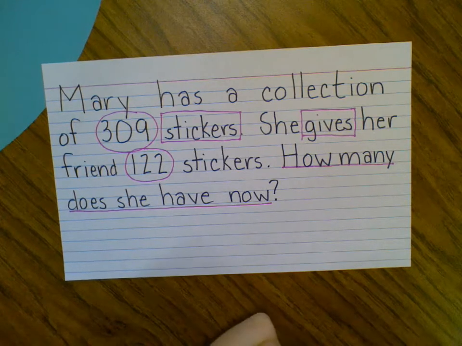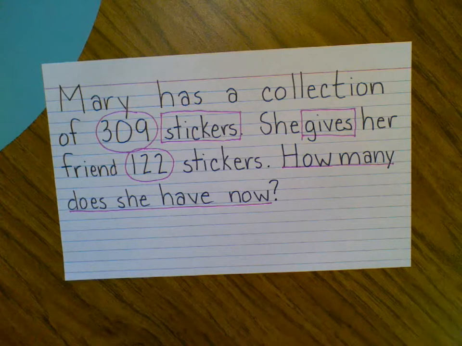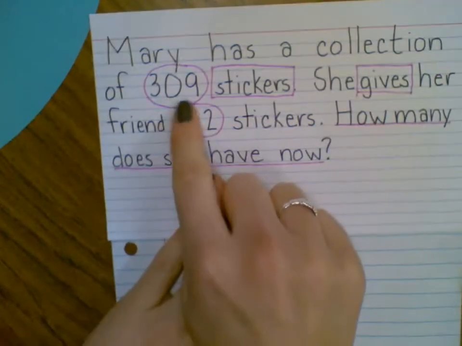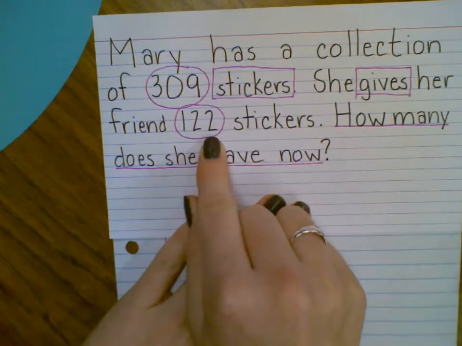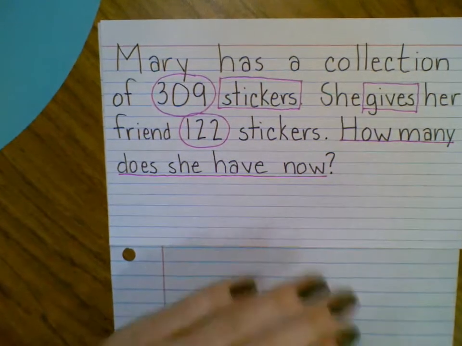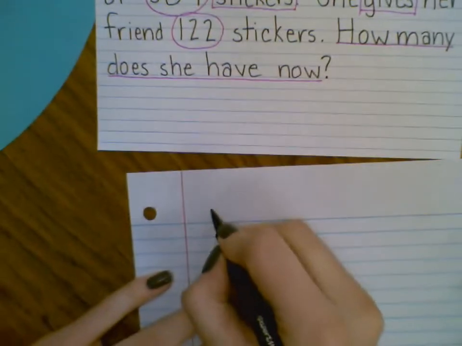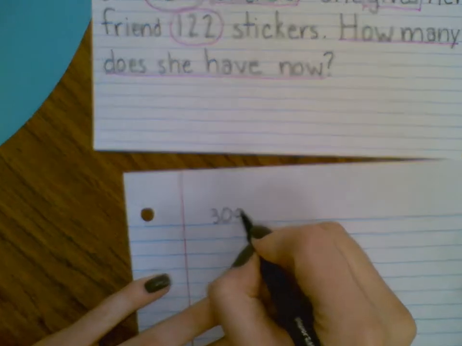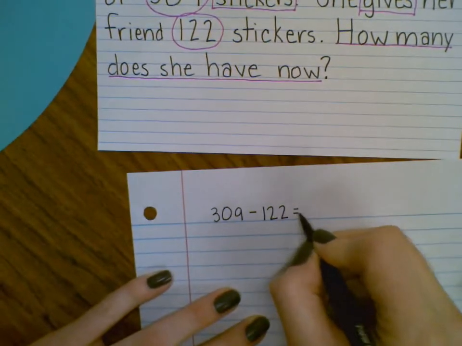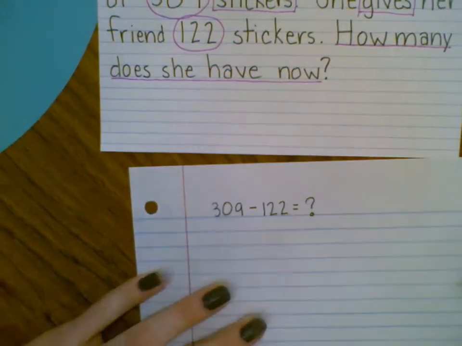So what I'm going to do is use base 10 blocks to solve my problem. Now, at home, I know you guys don't have base 10 blocks to use, so I'm going to show you how you can solve it by drawing base 10 blocks. So I know that Mary is starting with 309 stickers, and she is giving away 122. So since she's giving it away, I know that I'm going to subtract. So Mary is starting with 309. She is giving away 122. And then what I have to figure out is how many she is left with.